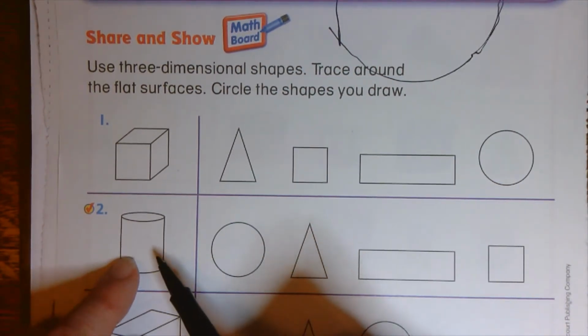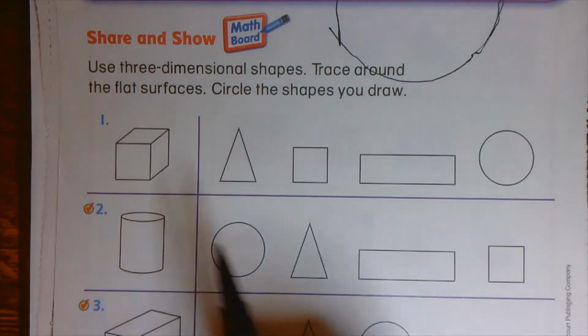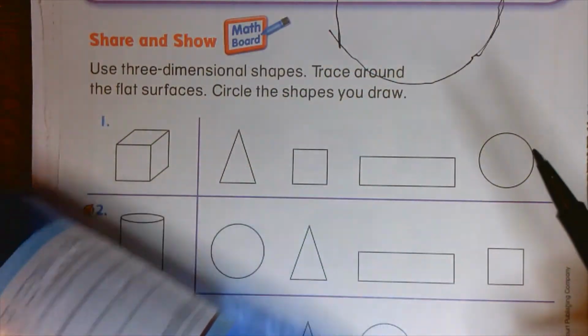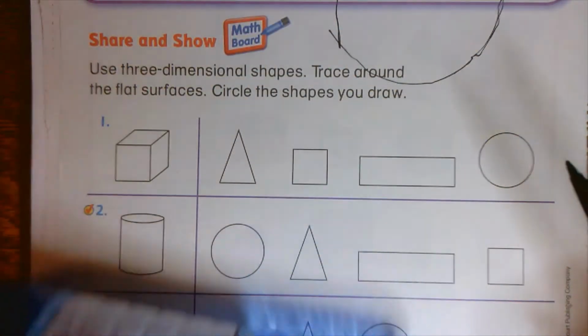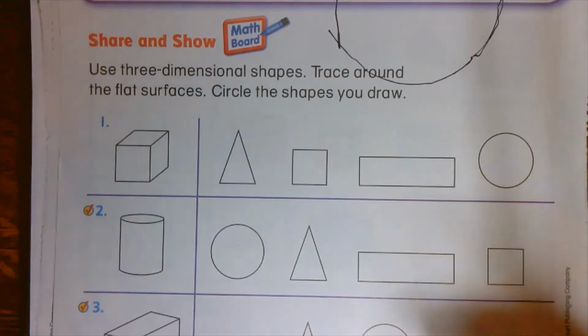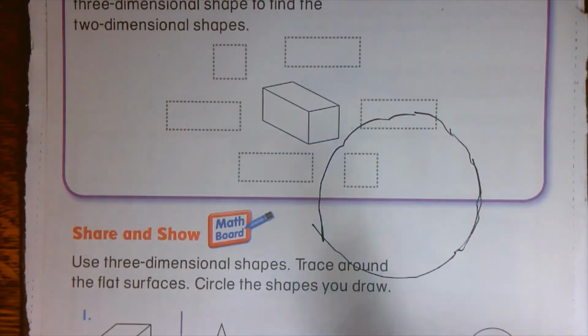So here, when you're thinking about this cylinder, this curved side here, like this part of my water bottle, that's not a flat surface, is it? It rolls. So we're not tracing those parts, just the parts that are flat, that can stand and stay put. Rectangular prism, you have a lovely model for that right up here.